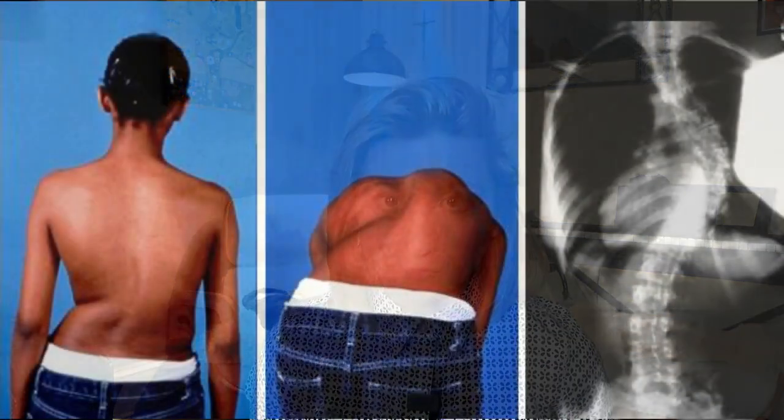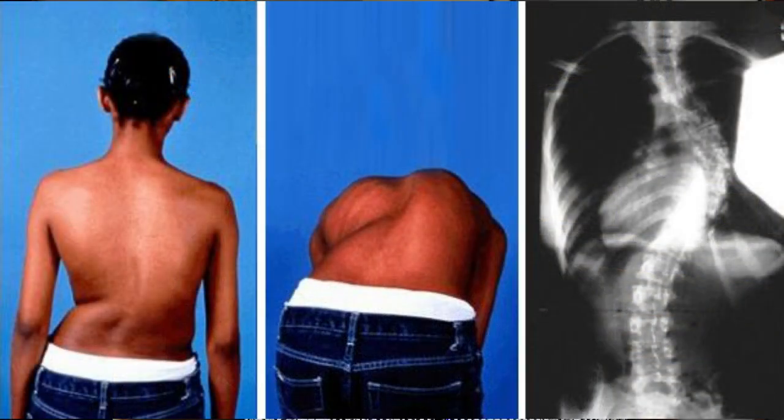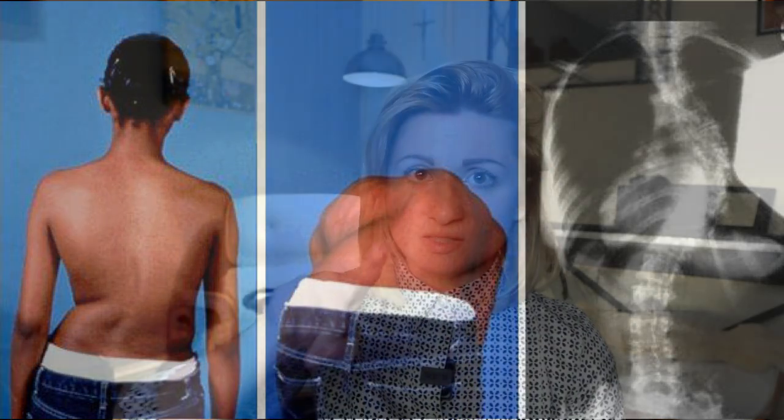So when we say functional, that means that muscles on one side are tight and pulling the spine out of alignment. And so there's a test, an orthopedic test that we do as therapists, where a person folds forward in spinal flexion when they're standing up, and we look at the spine. And if the spine still has that curve when they're folded forward, that is a structural scoliosis.